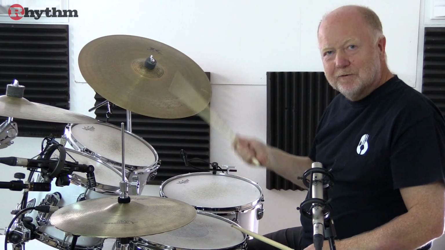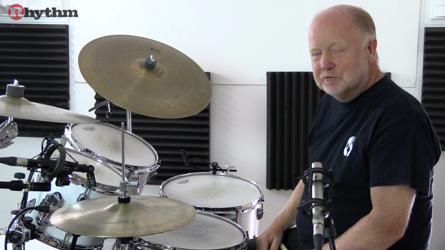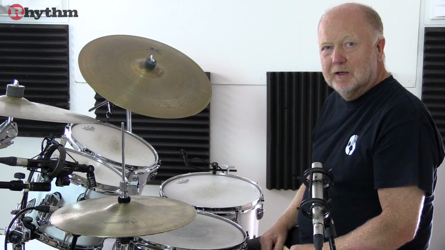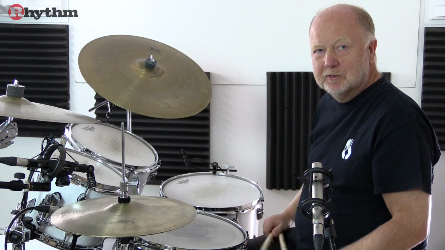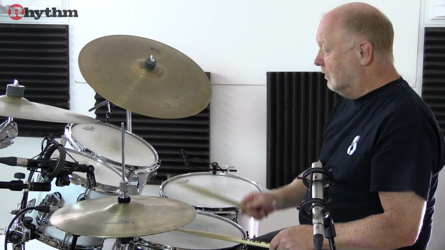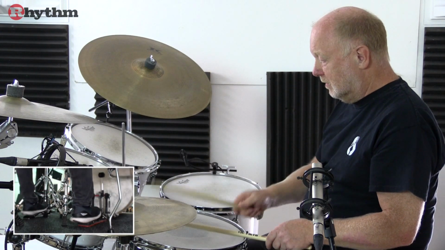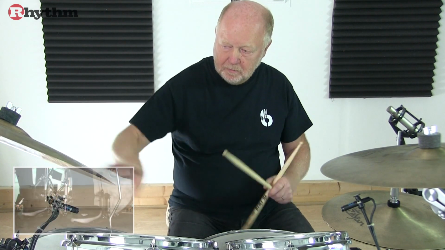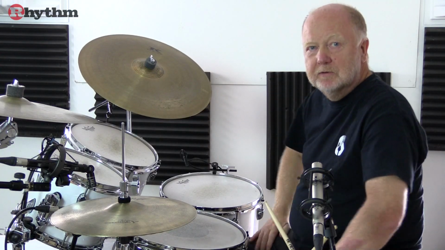See, I went into a kind of a double time country thing there, but there's the ghosting on the snare really gives it, it really fills it out and makes it churn along. There you go. So ghosting 16ths. Try that out and we'll move on.